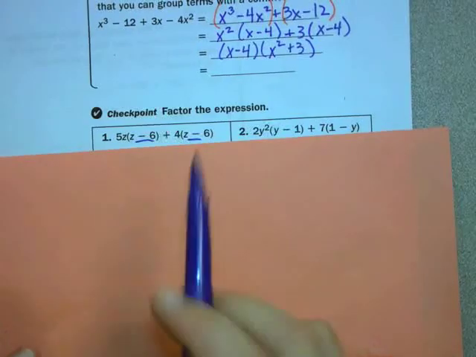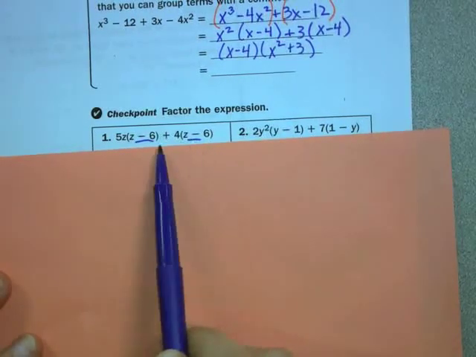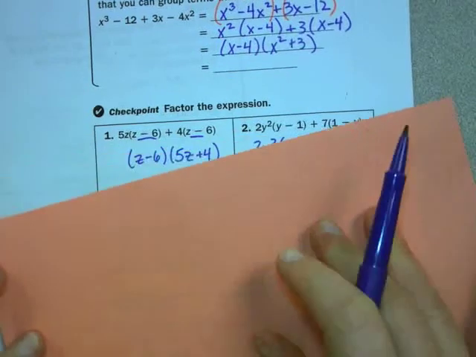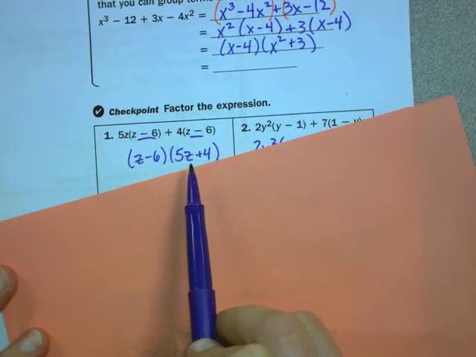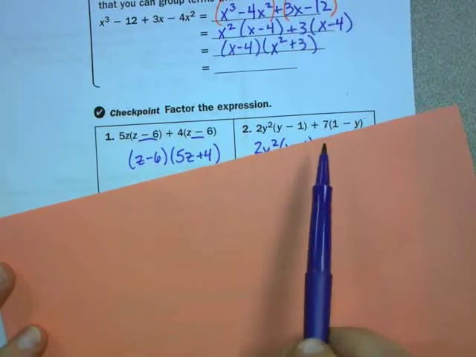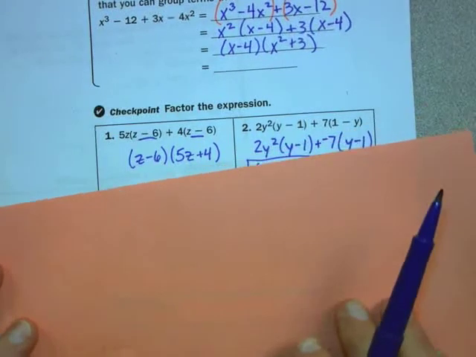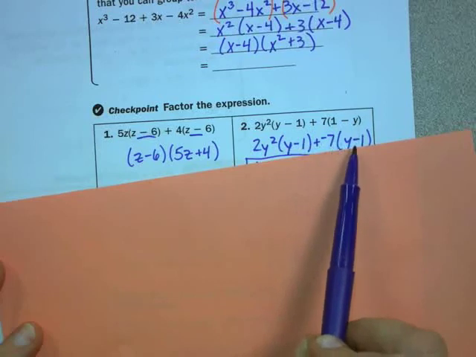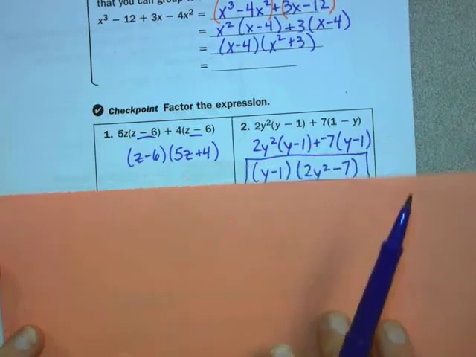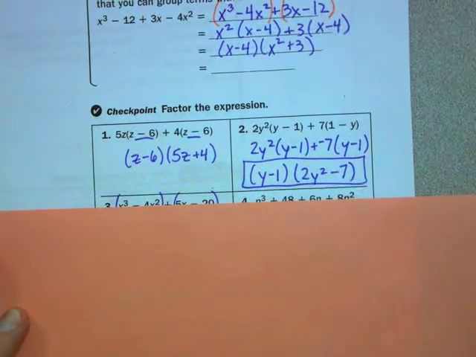So in this one, we already have our common terms. They set it up for us, which is z minus 6, and the leftovers go in the other bracket for 5z plus 4. In this one, here's where you had to take out the negative 1 first. So taking it out brings the negative out in front of the 7, and y minus 1 is left. Now I have my common terms. So it's y minus 1 and 2y minus 7.